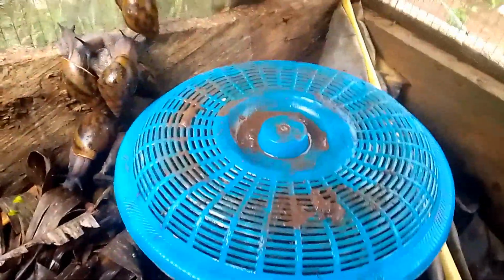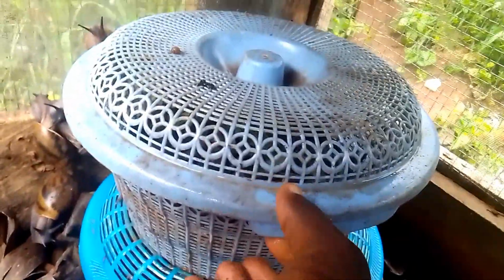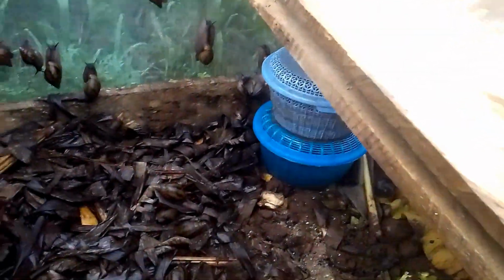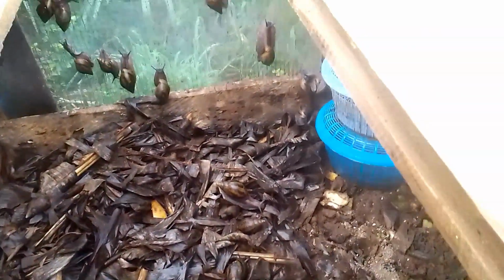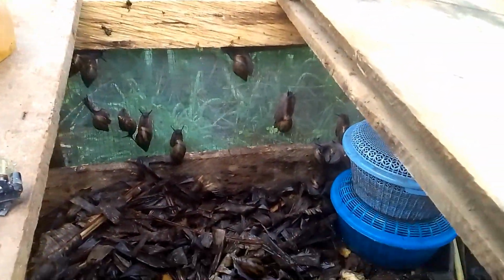So I keep the AA hatchling down there, and I keep the AM hatchling also in the light blue basket. The reason why I do that is that I don't want them to travel a long distance in order to find feed.